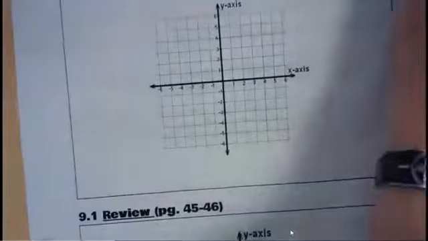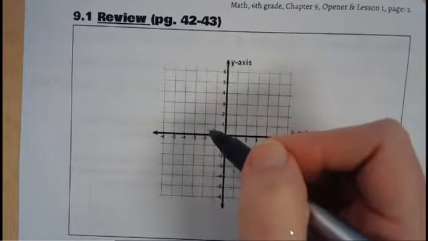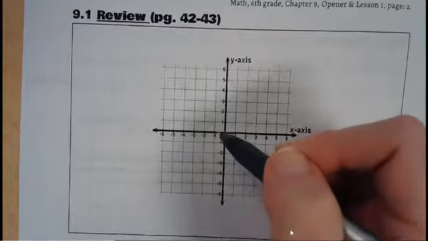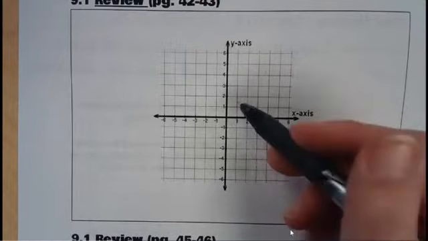Okay, and there's lots of review sections in here for you. We're not going to go through all of them. But the first review section would be points that you can have on a coordinate plane. So turn to page 44, and we're going to plot some of these points.